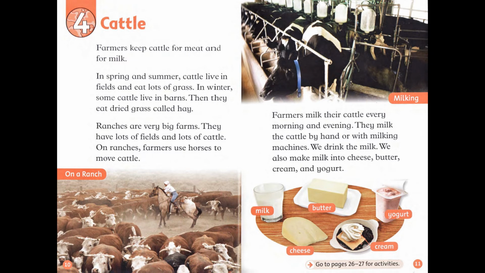Farmers milk their cattle every morning and evening. They milk the cattle by hand or with milking machines. We drink the milk. We also make milk into cheese, butter, cream, and yogurt.